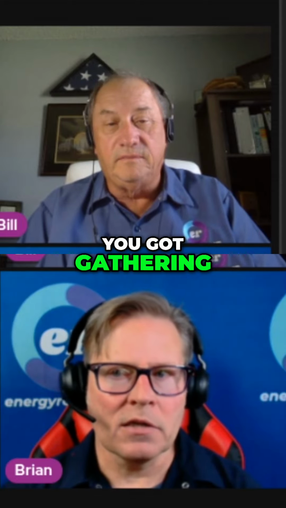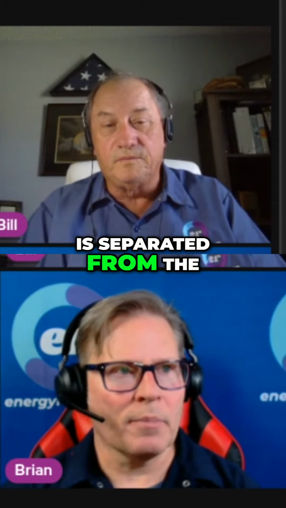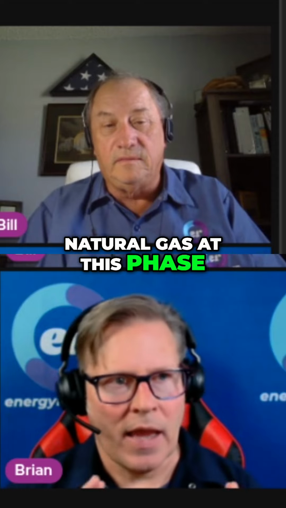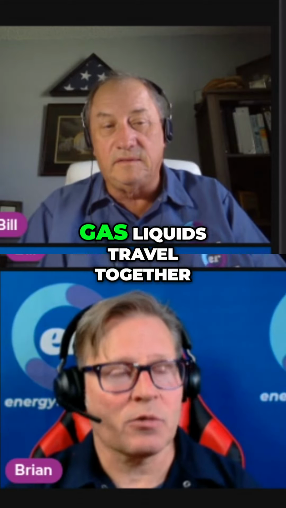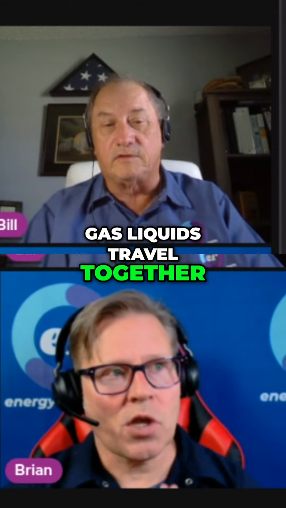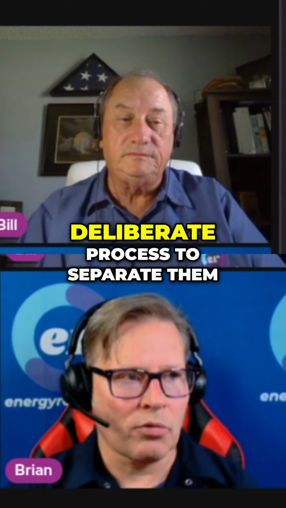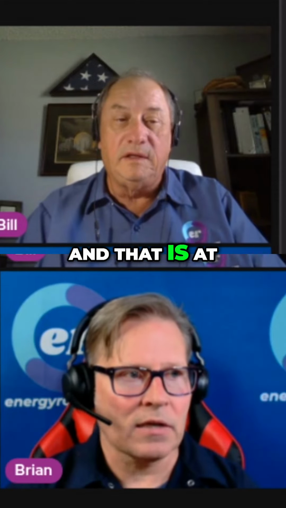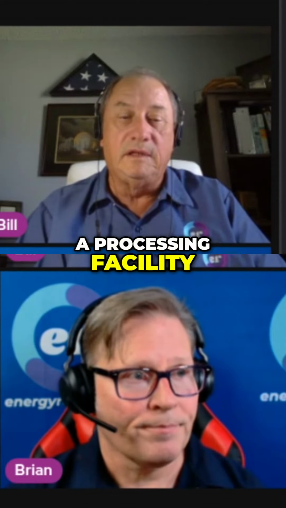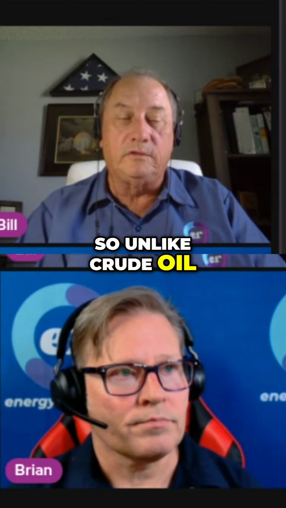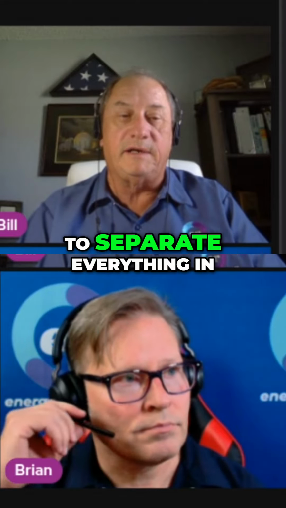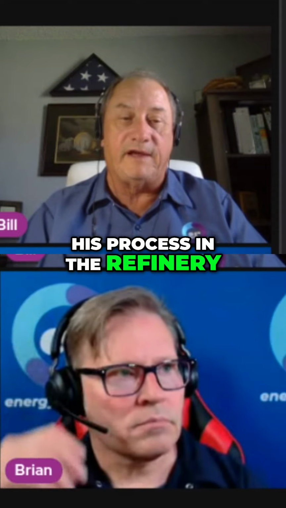You've got gathering, dehydration, compression, and oil and condensate is separated from the natural gas at this phase. At this phase, upstream of processing, natural gas and natural gas liquids travel together. That's right. They travel together until there's a very deliberate process to separate them, and that is at a processing facility.